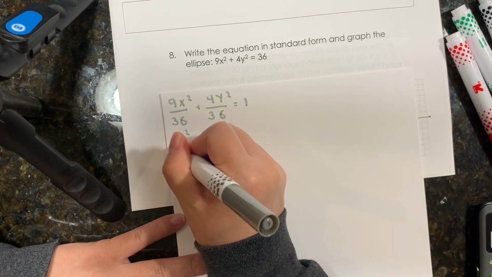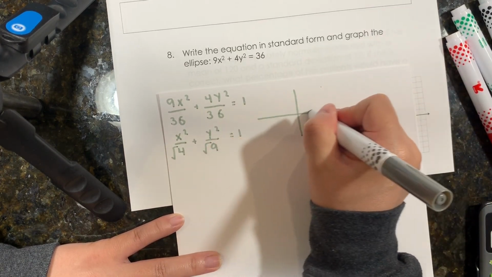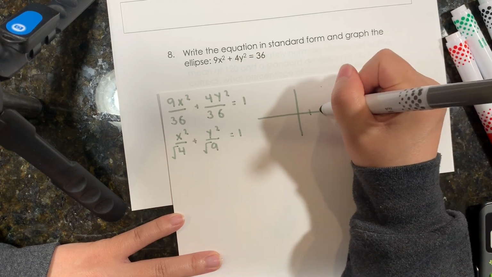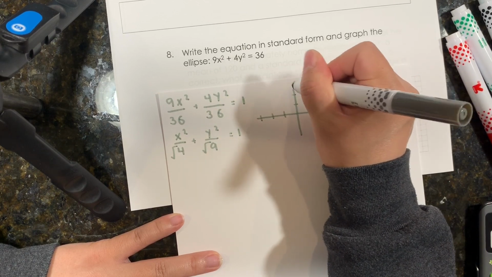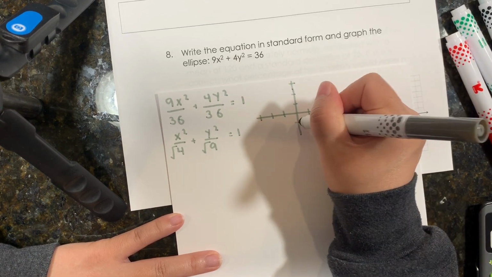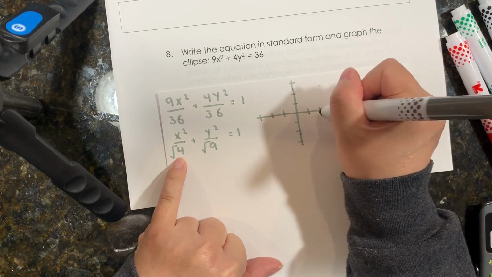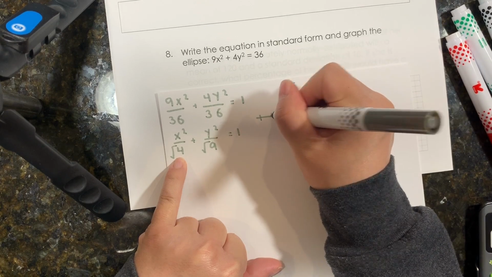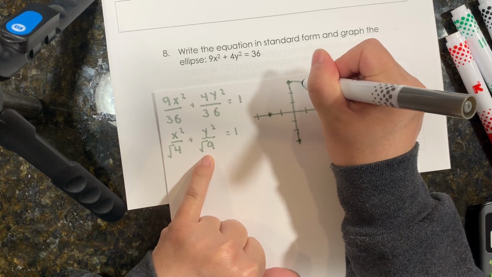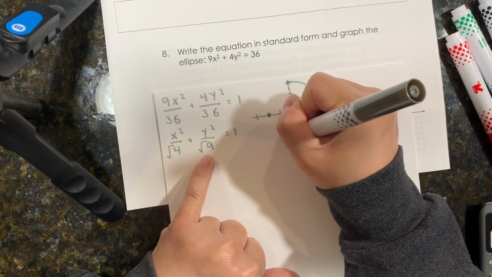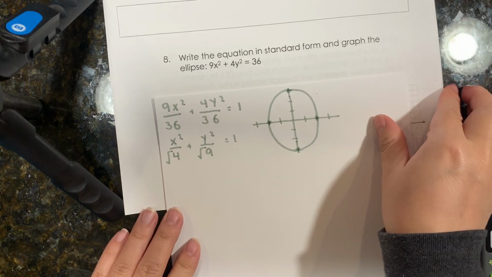And then all I need to do is take the square root of each of those. And that means on the x-axis, I would go 2 away from the origin. On the y-axis, I would go 3 away from the origin. And that's all you have to do.